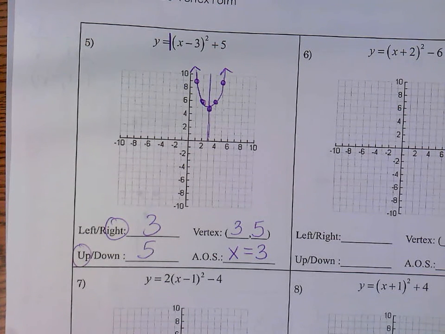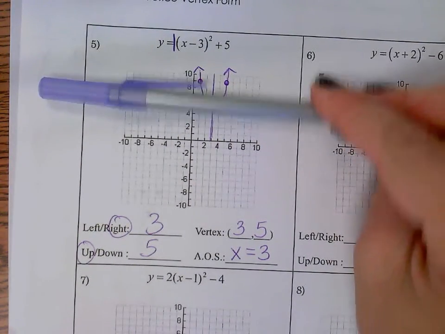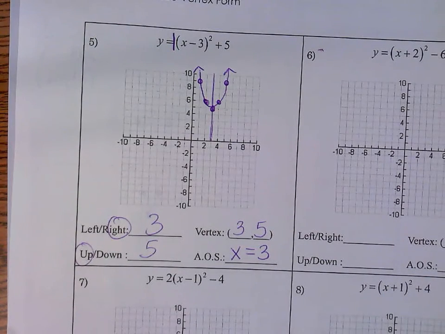What would be the range of this parabola if you had to write its range? Domain is all real numbers. What's its range? Y has to be what? Greater than or equal to 5, right? Y starts here and then goes only up. So the range would be y is greater than or equal to 5, just to keep that vocabulary word in your head. Okay, you can do 6, 7, and 8.